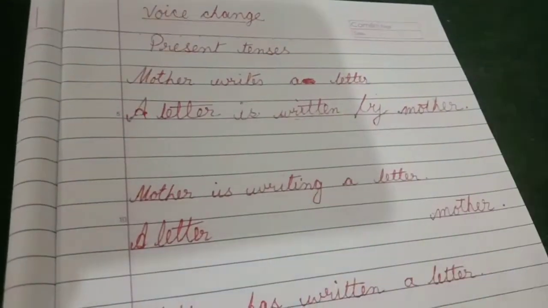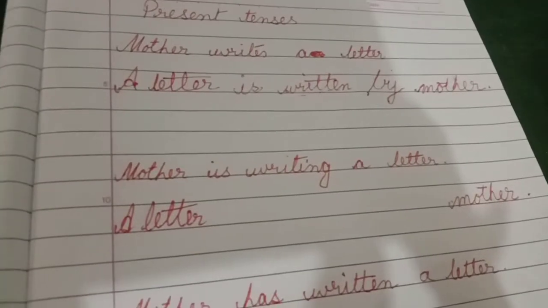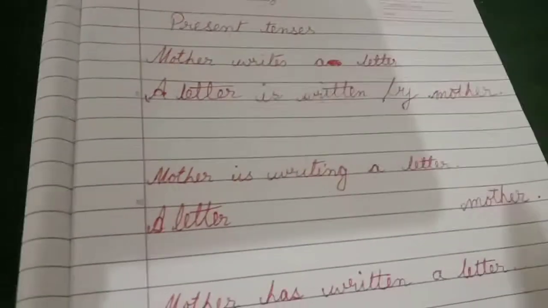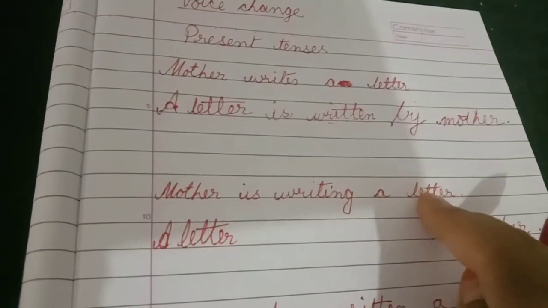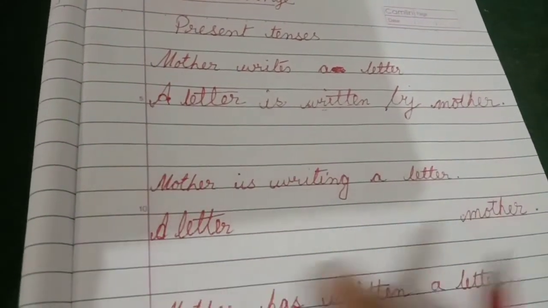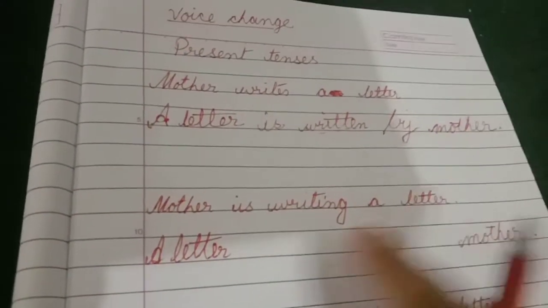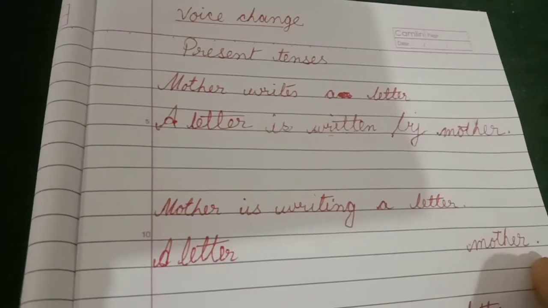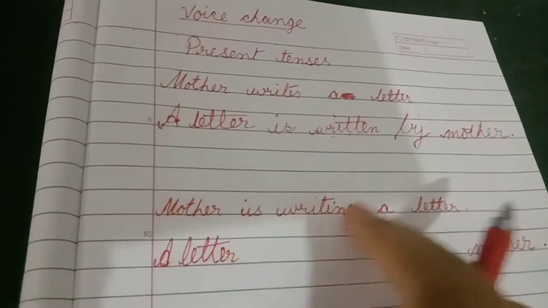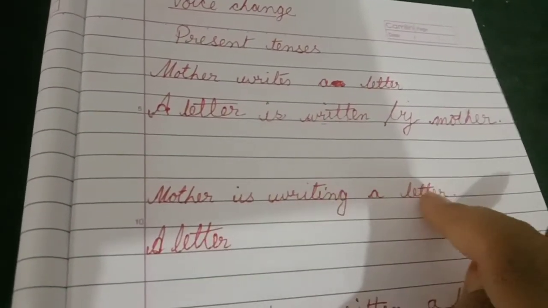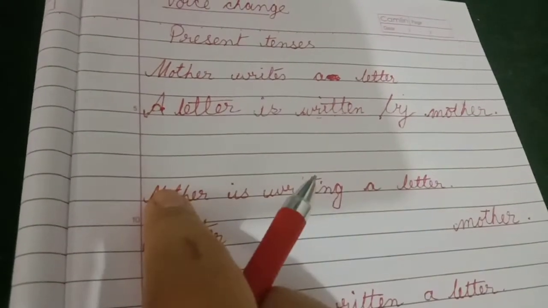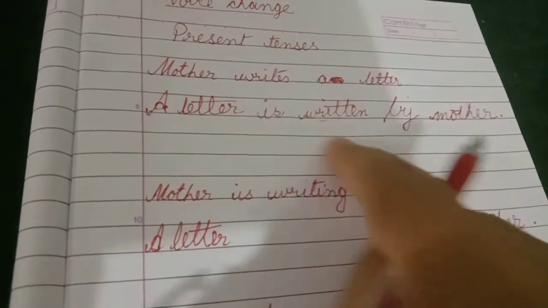See, it is not compulsory that the object will always be at the end. We have to identify the object, and then we have to play with it. Mother is writing a letter. A letter became the subject and the mother became the object. Now we have to play with the verb.